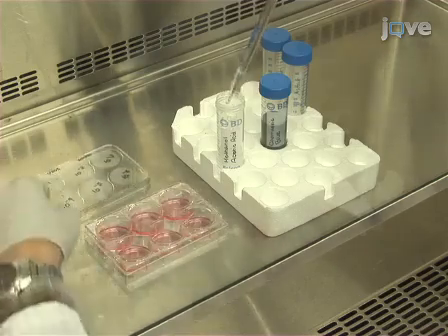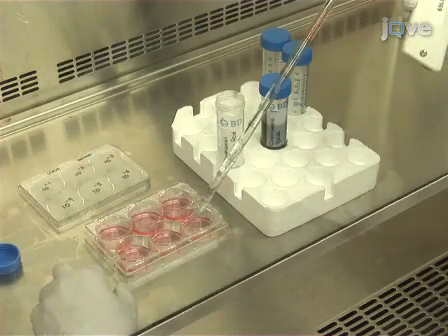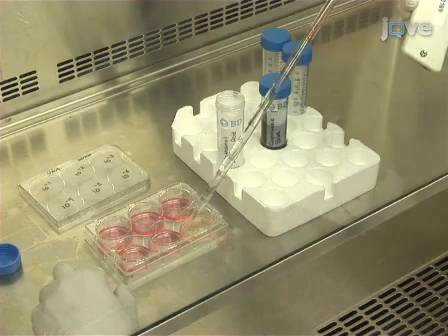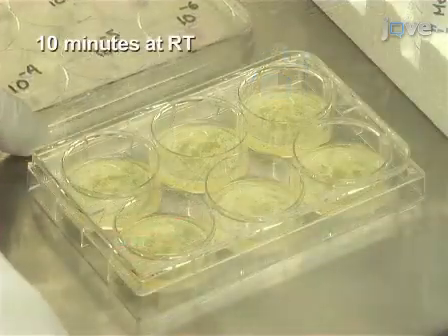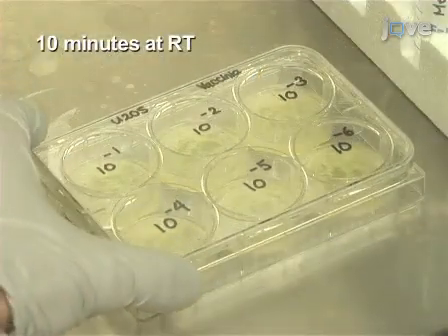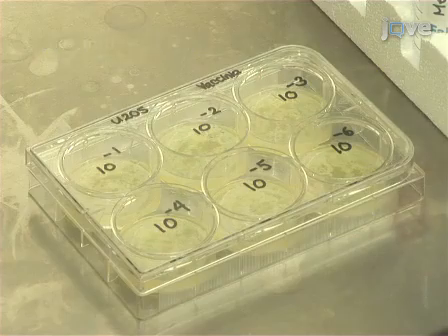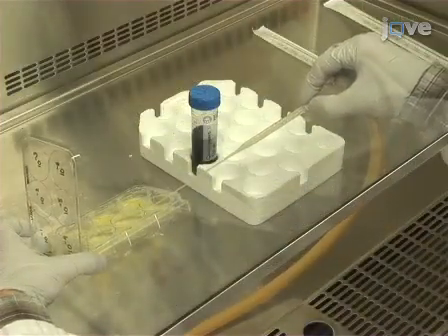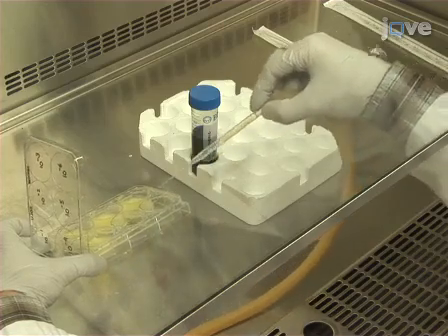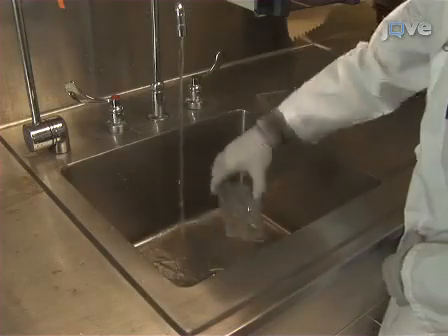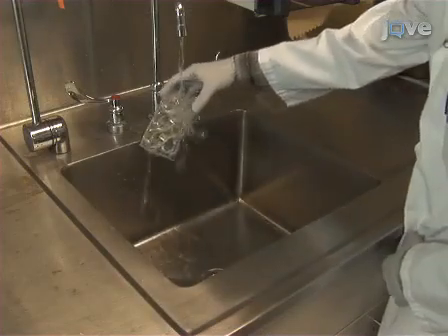After 48 hours, add 2 ml of methanol acetic acid fixative to the CMC media mixture in each well. Incubate the plate at room temperature for 10 minutes in the tissue culture hood. Once the incubation time has elapsed, aspirate the solution from each well. Rinse each well with tap water to remove any remaining fixative.